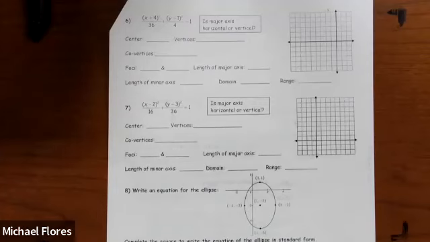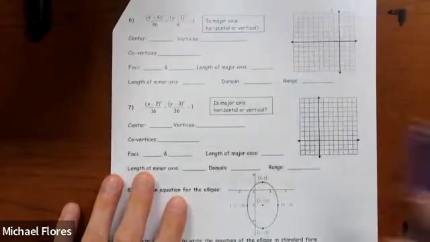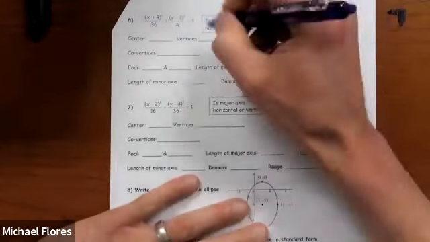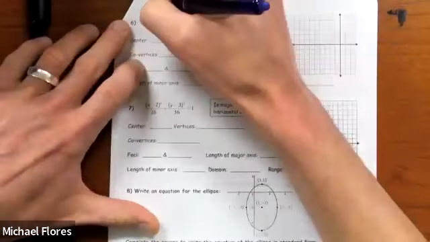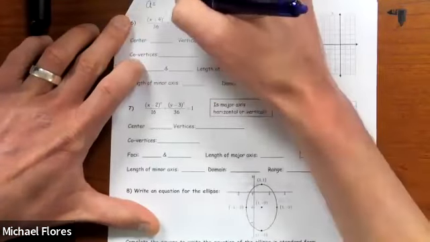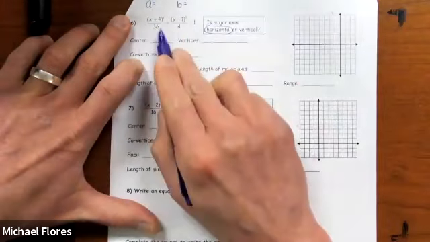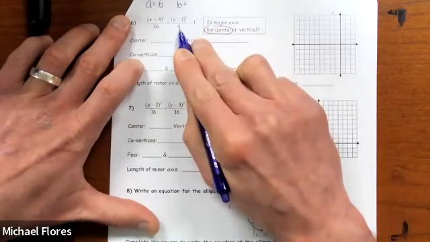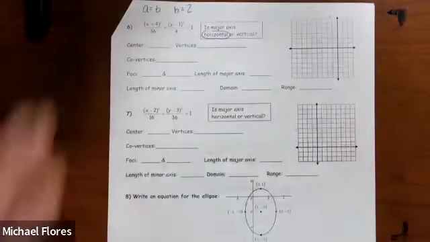Example 6, is the major axis horizontal or vertical? If we're looking at our x portion and our y portion, it looks like the x portion has the biggest number. 36 is bigger than 4. So this is going to be horizontal. So this is going to be our a value. This is going to be our b value. In order to find our a value, take the square root of 36. In order to find the b value, take the square root of 4. And remember, that's going to help us with graphing.